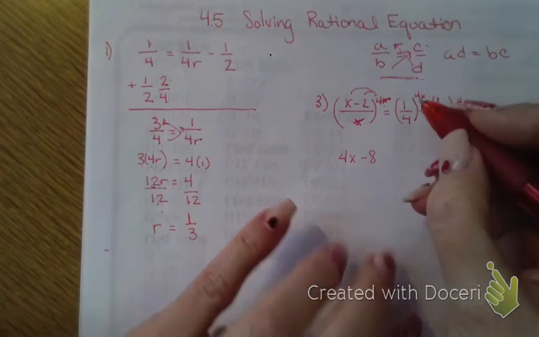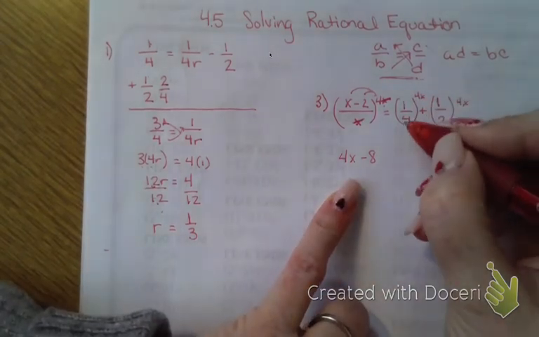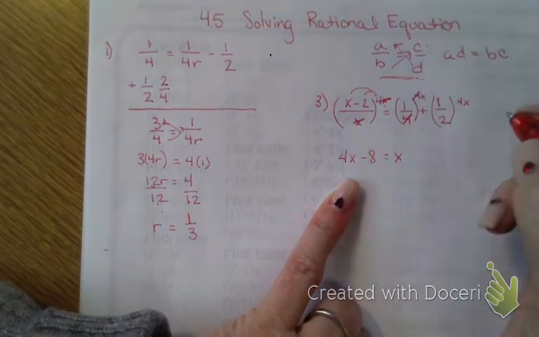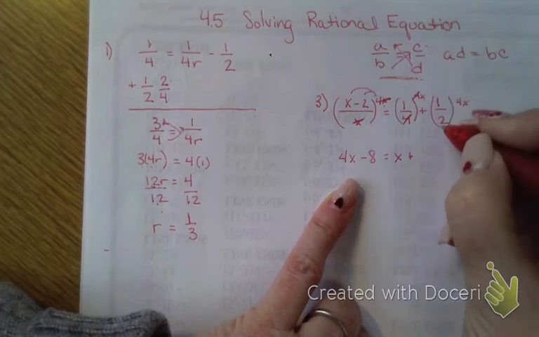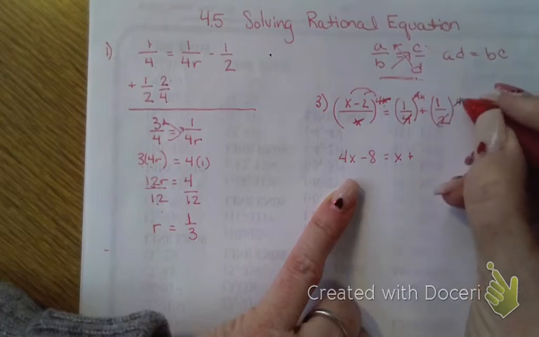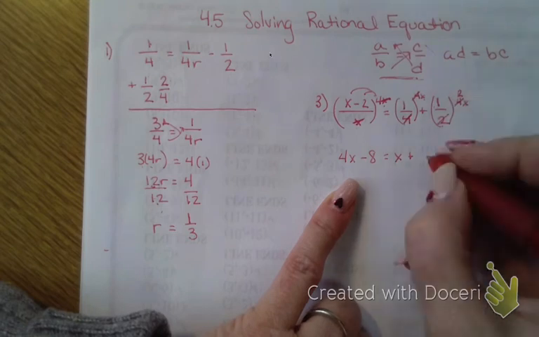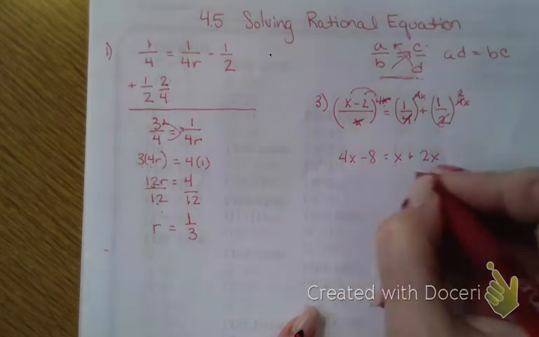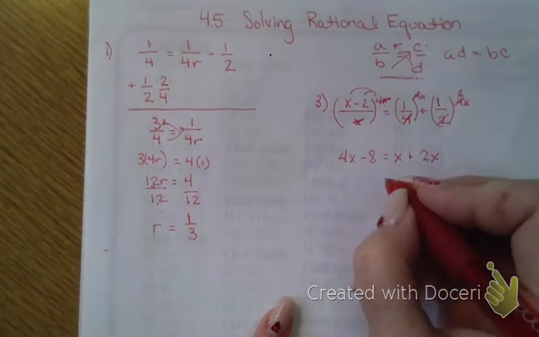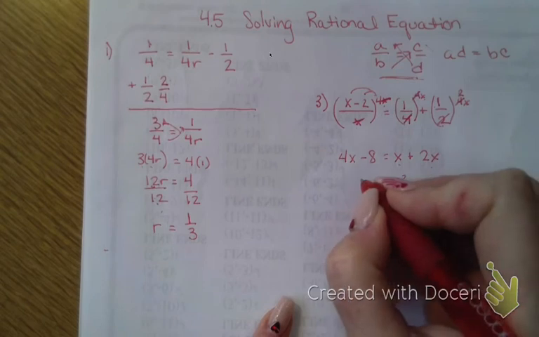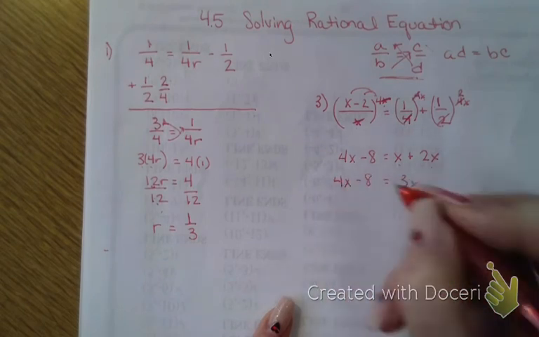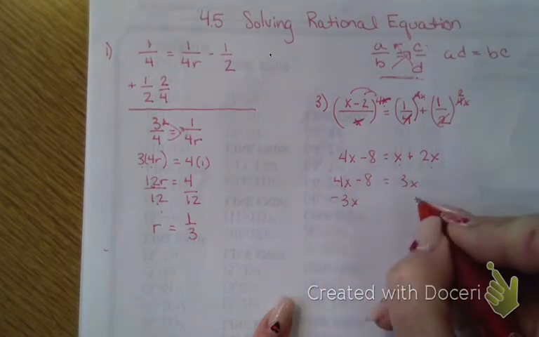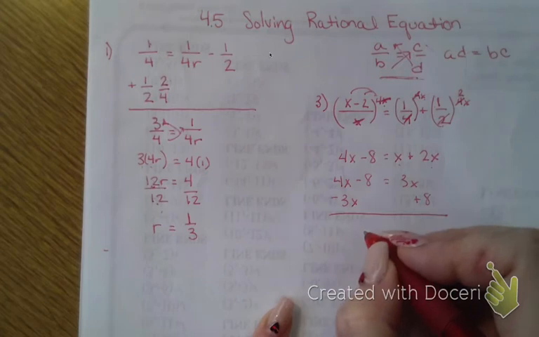Okay, so on here, the next one, 1/4 times 4x, the 4's would reduce, wouldn't they? And what's 1 times x? X. Plus 1/2 times 4x. The 2 and the 4 would reduce to 2x times 1, which is 2x. And now it's just regular algebra. x and 2x is 3x. I would subtract the 3 personally and add 8, because then that's just equal to 8. So x equals 8.